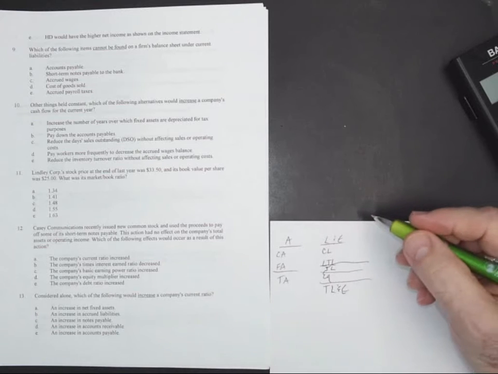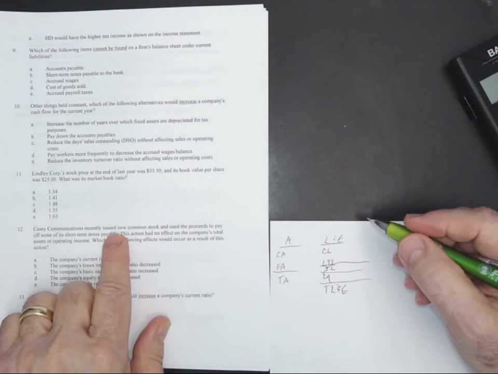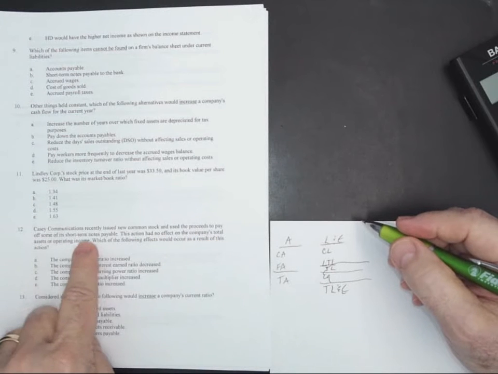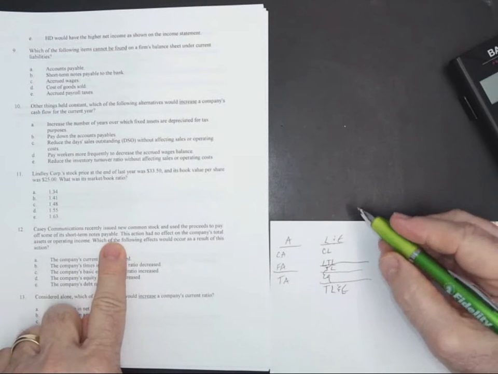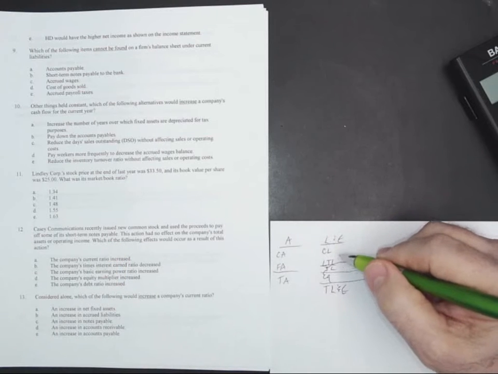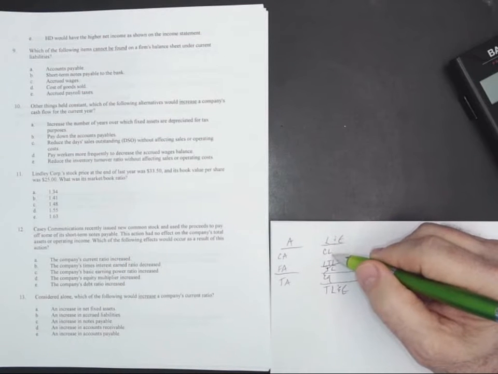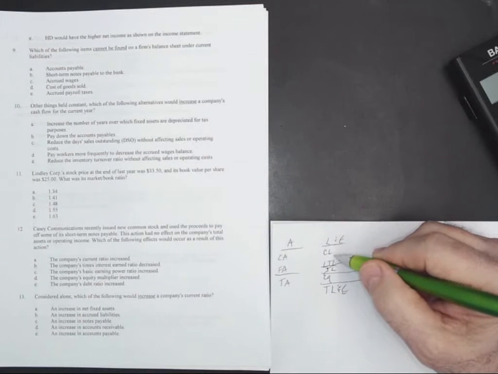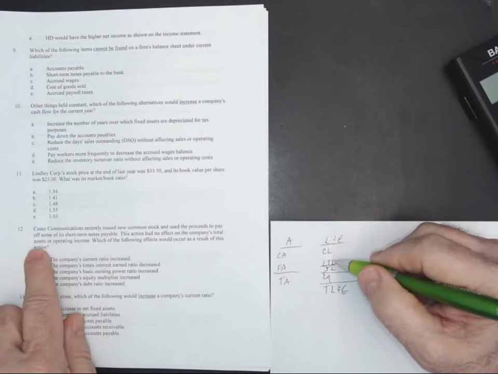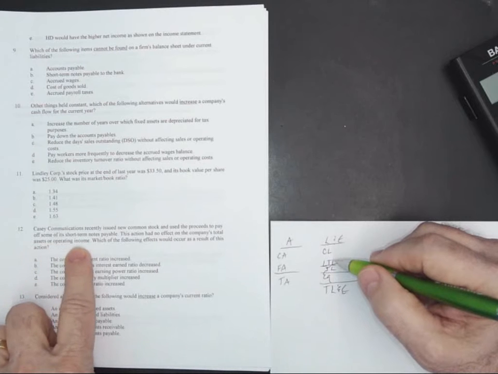Now, what does it say that they're doing here? They issued new common stock and used the proceeds to pay off some of the short-term notes payable. So the short-term notes payable, I will assume, are going to be current liabilities because they're short-term. So it says it has no effect on the company's total assets or operating income.